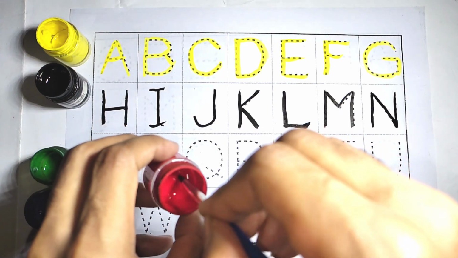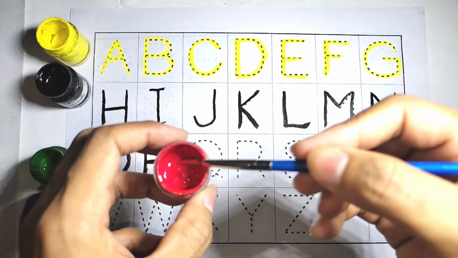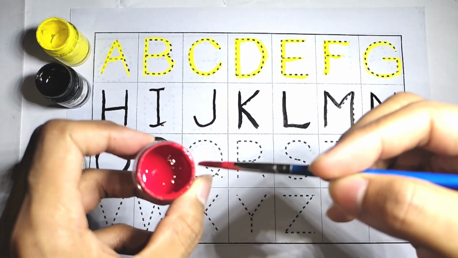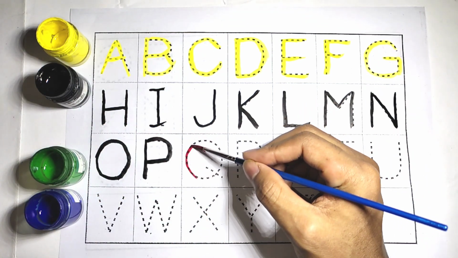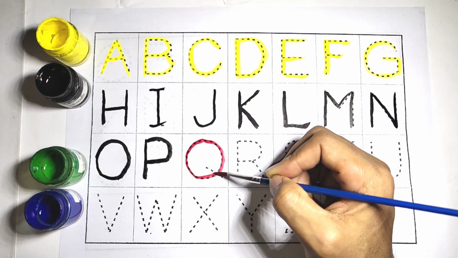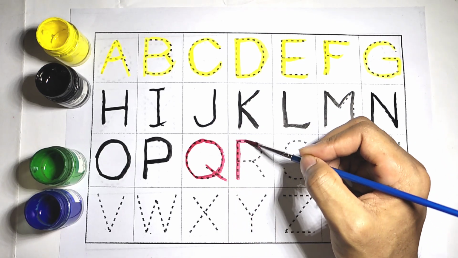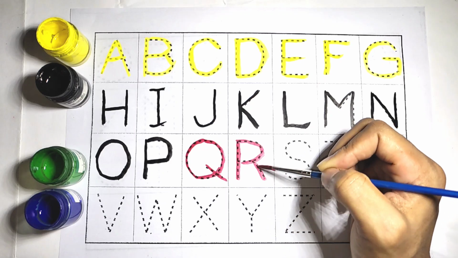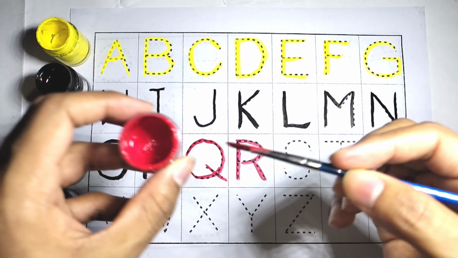Kids, now we use the color of red. Red color, red color. Now we draw the letter of Q. The next one is R. R for rice. We again use red color and now we draw S.